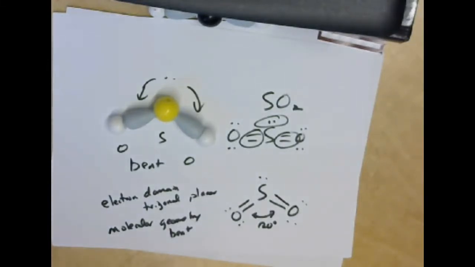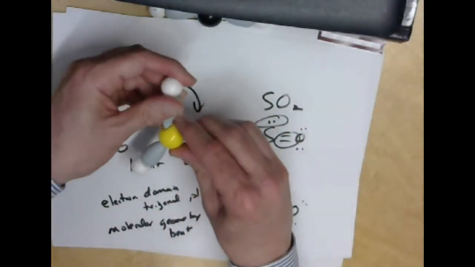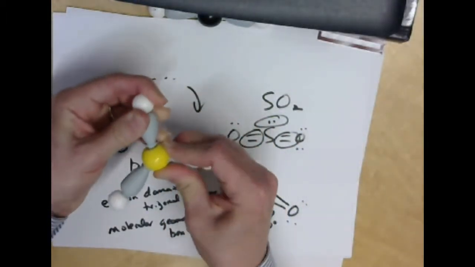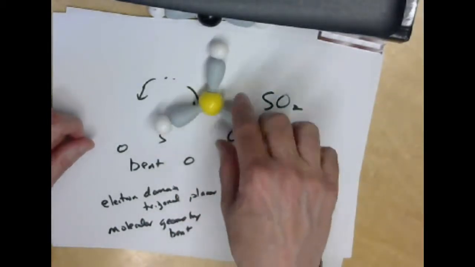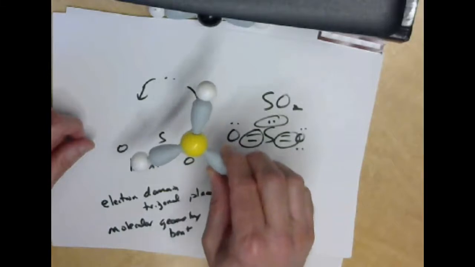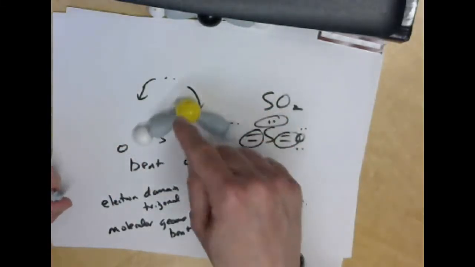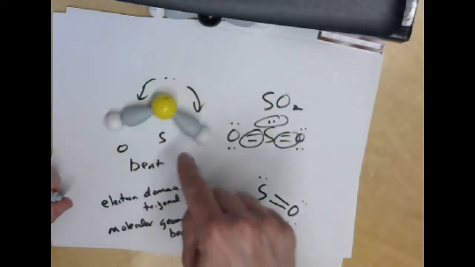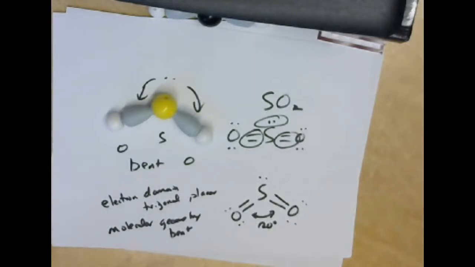So there are two different molecular geometries for this trigonal planar electron geometry. There are three atoms involved. The electron geometry and the molecular geometry are the same as we saw in the BH3. Here now, we've still got a trigonal planar electron domain geometry, but when you look at the atoms, it's now a bent molecule.